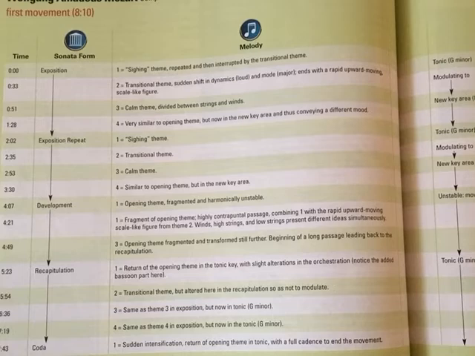Then number 4, very similar to the opening theme. We're going to call that the closing theme, we'll hear the main motive, which is what he's calling the sighing theme. This 3-note motive, I'll point it out when we hear it at the beginning. That's what he really sort of manipulates throughout this composition.